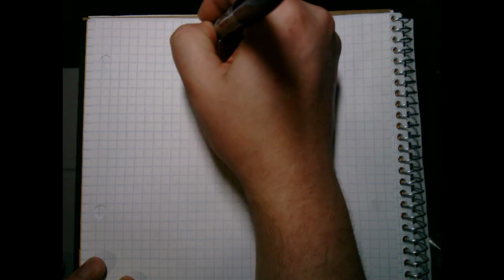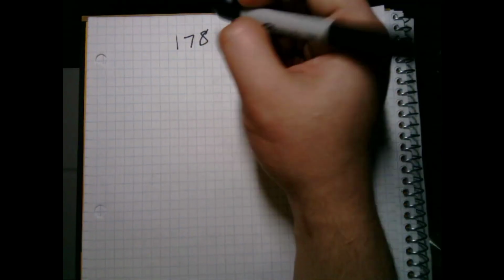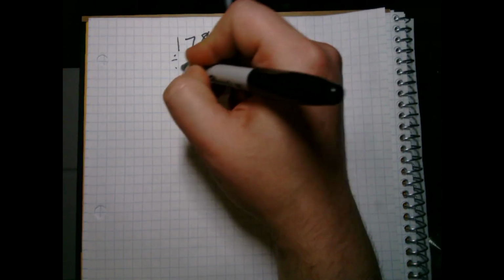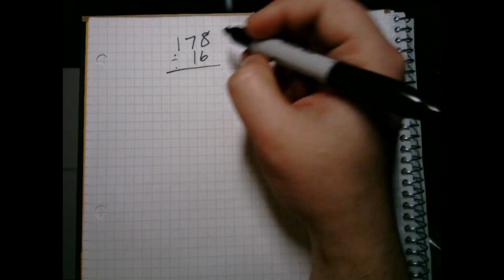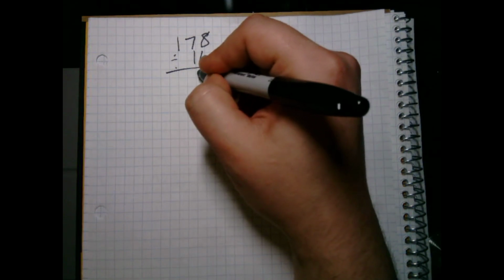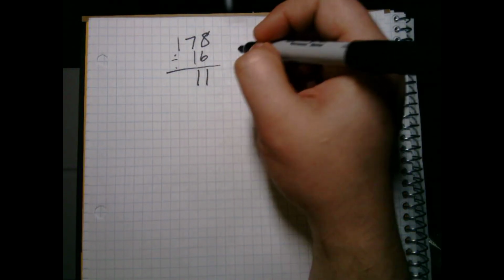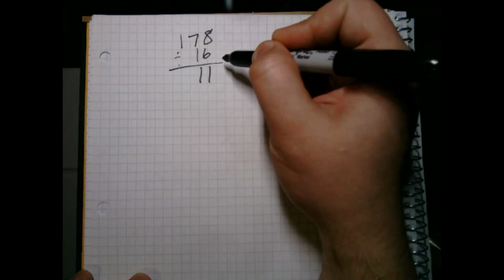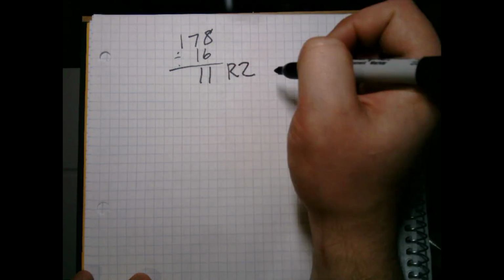So we start with our 178 decimal from before, and this time we're going to divide by 16 and keep track of our remainders like we did before. So 16 can go into 178 11 times, but 16 times 11 is 176. So 178 minus 176 gives us a remainder of 2.